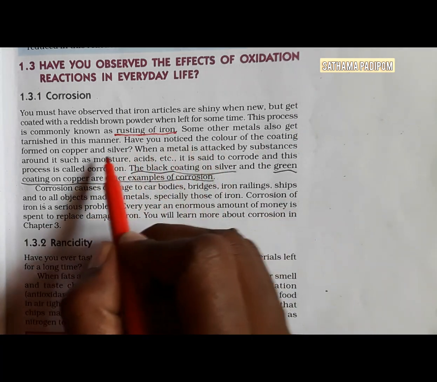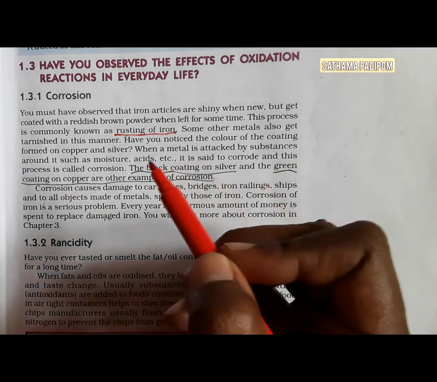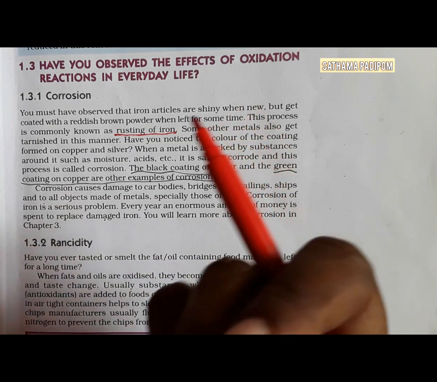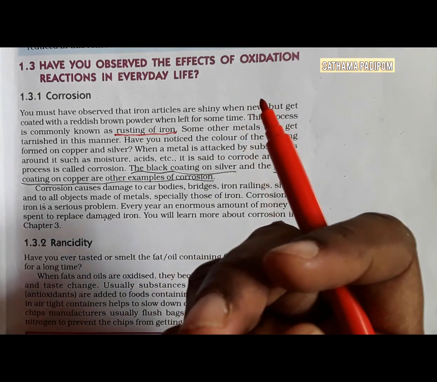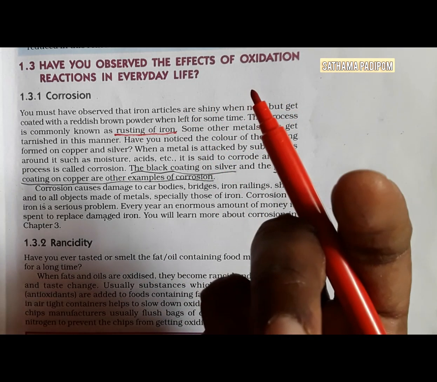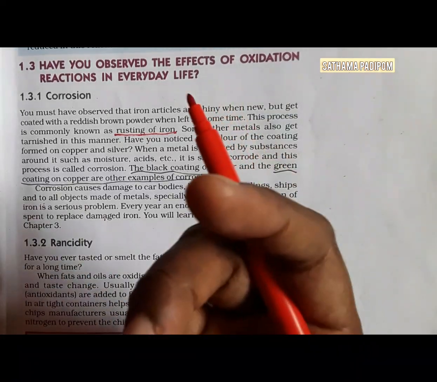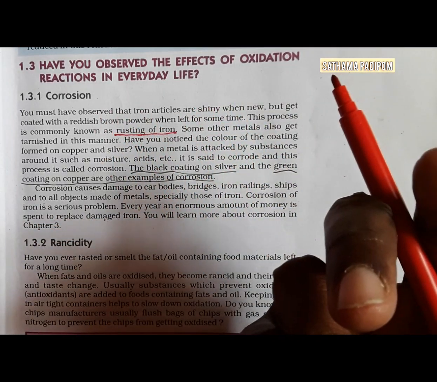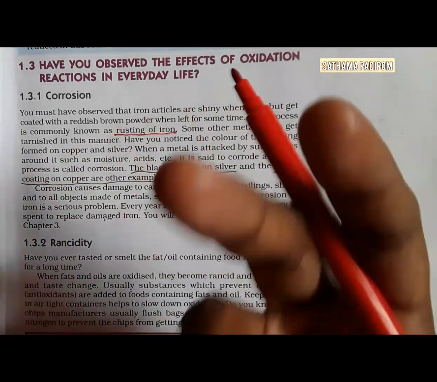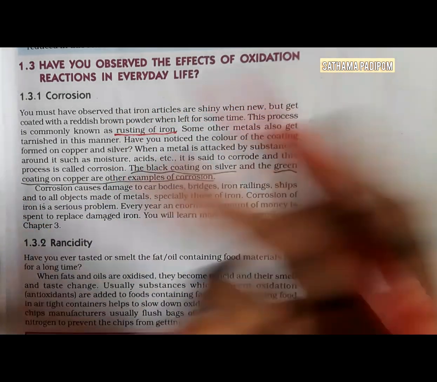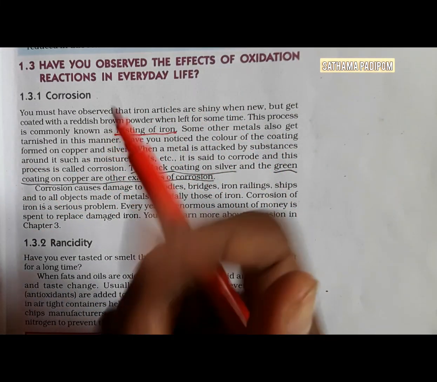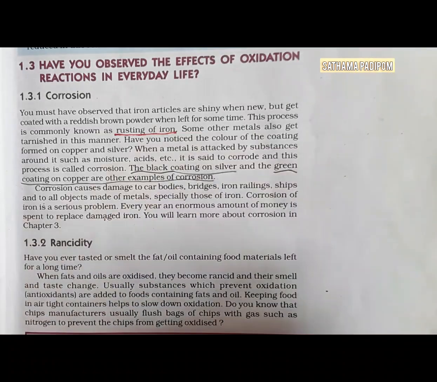And corrosion in silver: we use silver ornaments. What will happen after some days? The silver color will change to black. What is the reason? It reacts with the atmosphere, the effects of oxidation, so the color changes to black. We can see a black coating start to appear. This is due to the effects of oxidation.